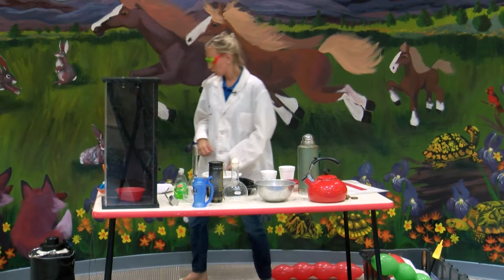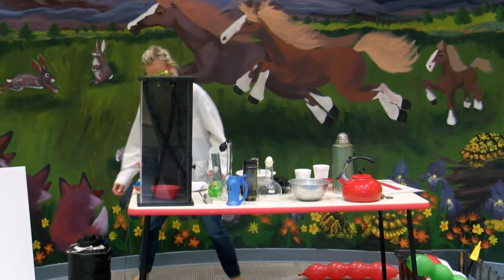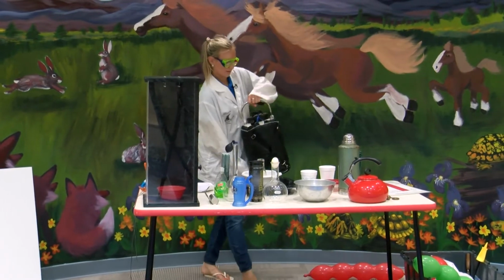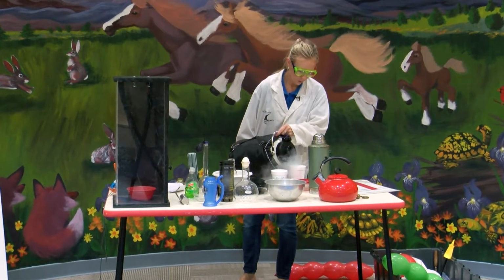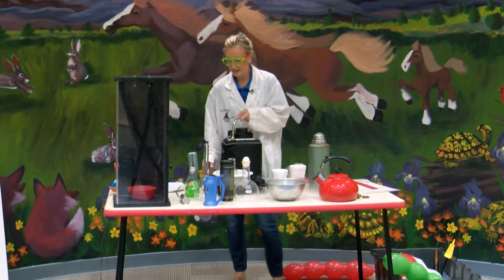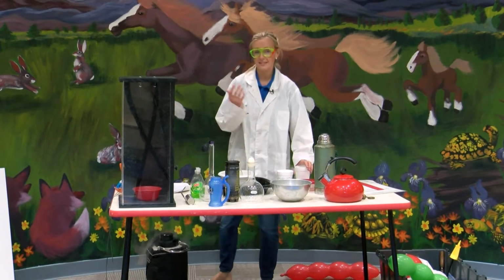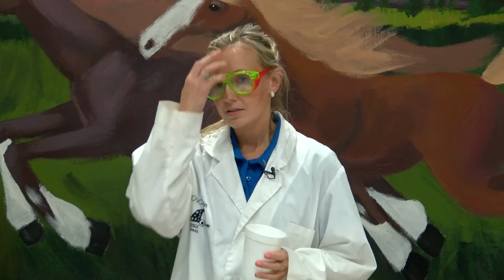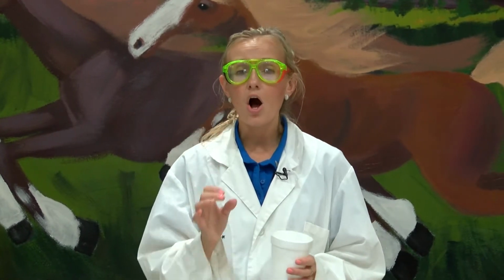So if we want to take a look at how cold that is, another question we've had before was, what is the coldest temperature that has ever existed? So how cold could it ever get? Absolute zero is negative 460 degrees Fahrenheit. So what does that mean, absolute zero? That means at that temperature, all the molecules stop moving.